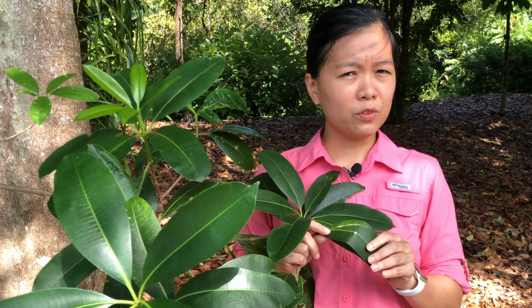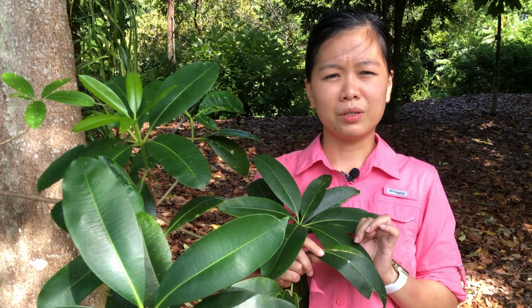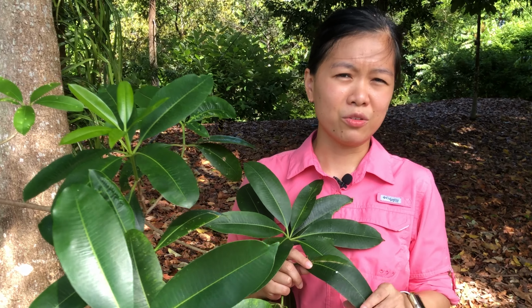And a quick note of caution, if you do find sap on a leaf and you touch it, don't touch your face or your eyes after touching the sap.